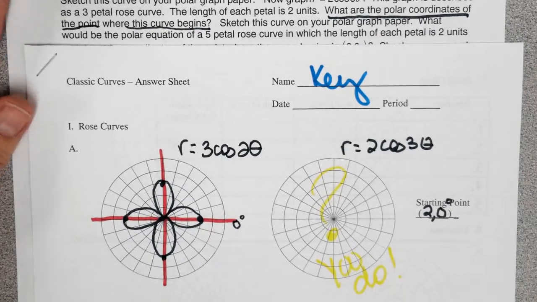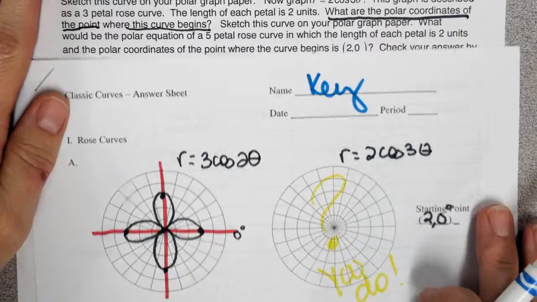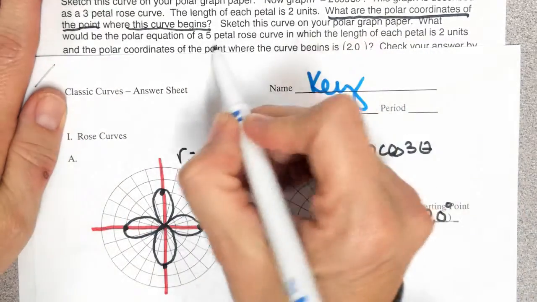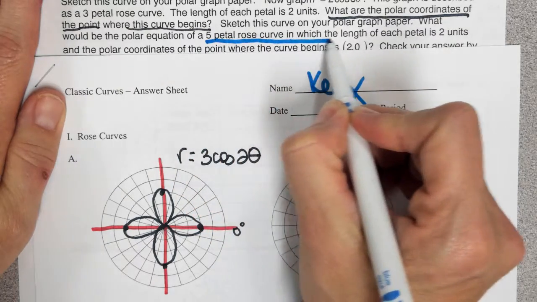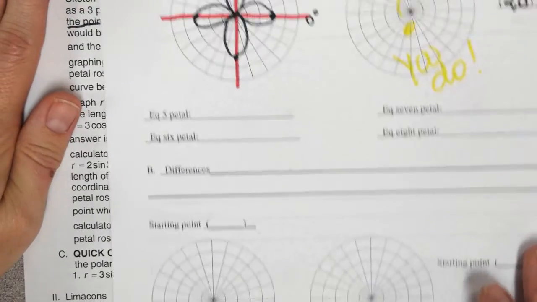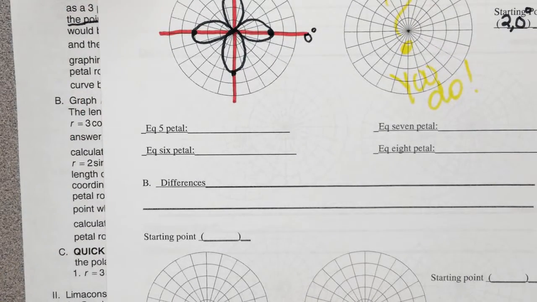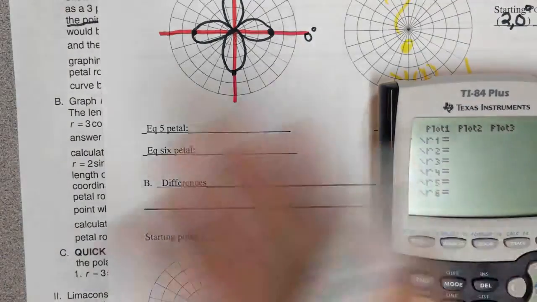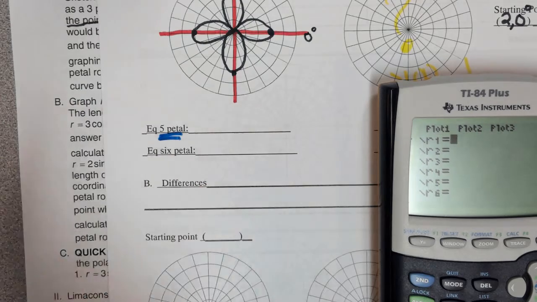Uh-huh. Okay, so here's the next piece. The next sentence says, what would be a polar equation of a 5-petal rose curve where each petal is 2 units long? So you're going to play the guessing game. You're going to go to your y equals, and you're going to write down an equation that you think will give me 5 petals and be 2 units long. So you and your group go think. Go. Go think. I'm not doing it for you. Don't look up here. That's right. Plug in numbers. Think about it.